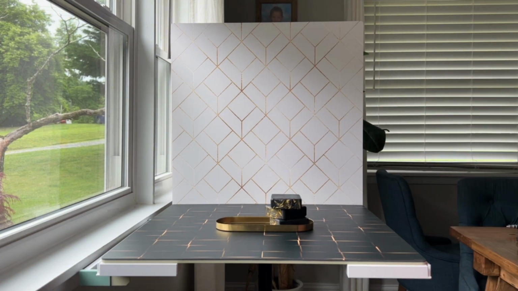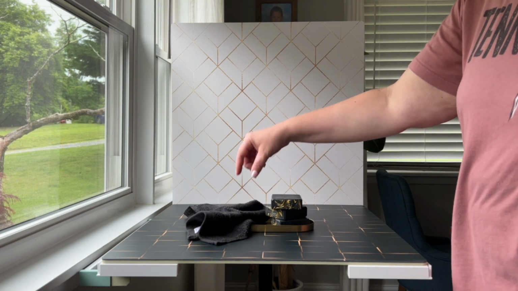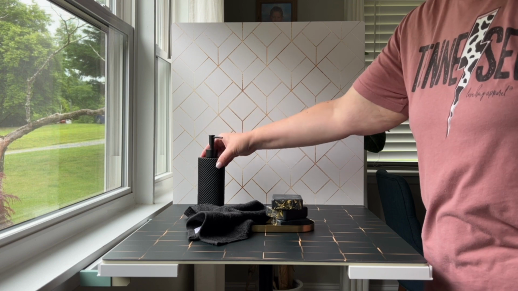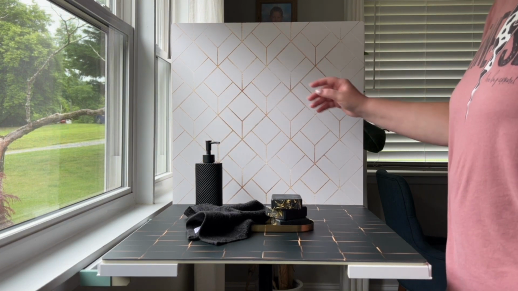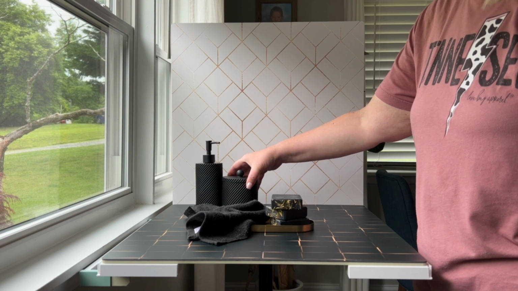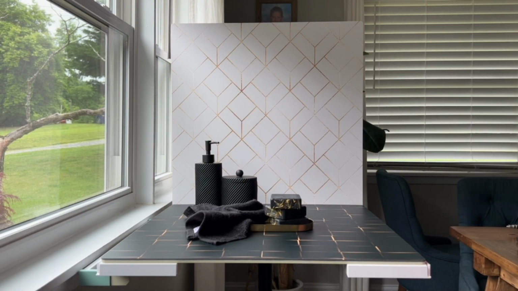I'll be including a black washcloth. Not only does the washcloth coordinate with the overall theme, again, it adds some texture. It adds some additional visual interest into the photo. I'll also be including a hand pump and a little container with a lid that you would put cotton balls or Q-tips in. All of this is coordinating with the overall bathroom theme.